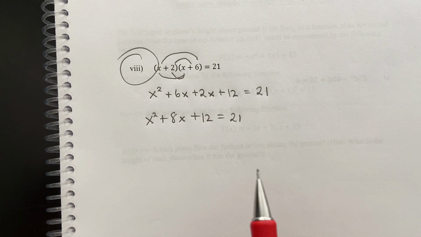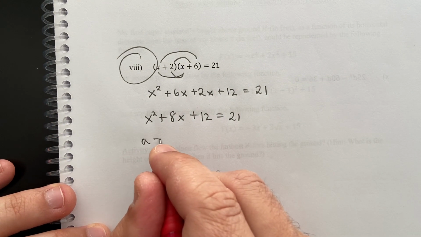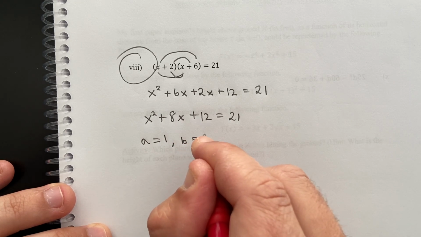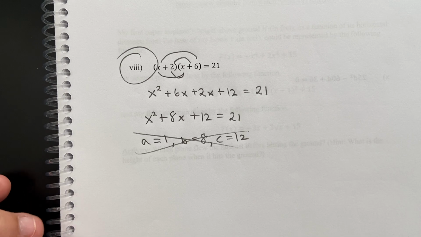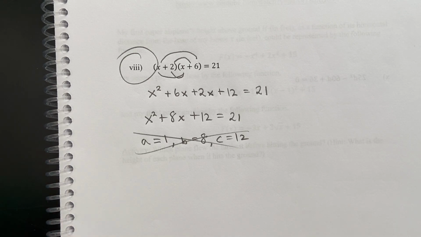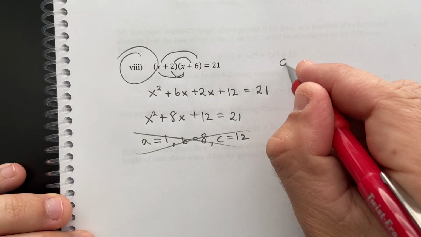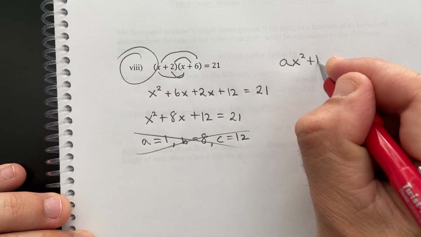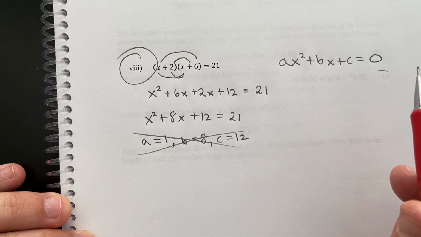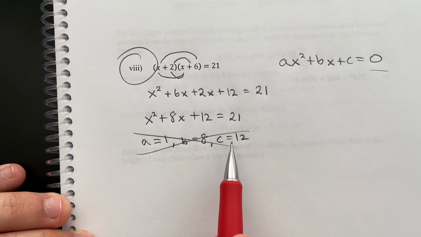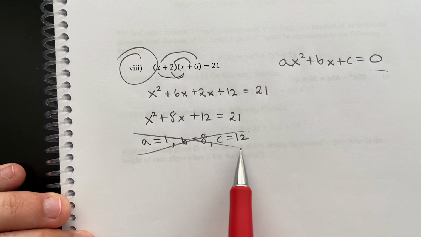And a common mistake would be to say, okay, A is 1, B is 8, and C is 12, but that is not the case. We only have A, B, and C when we have this form achieved. We need everything equal to 0. Right now it's equal to 21, so C is going to change.